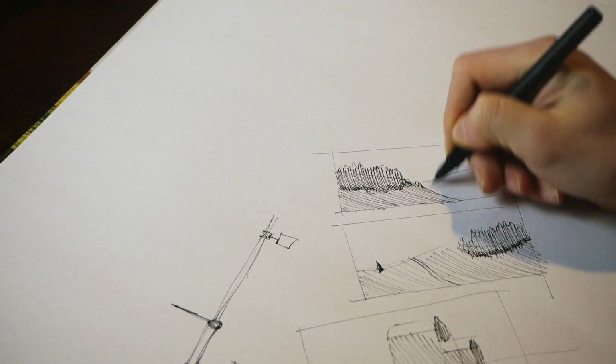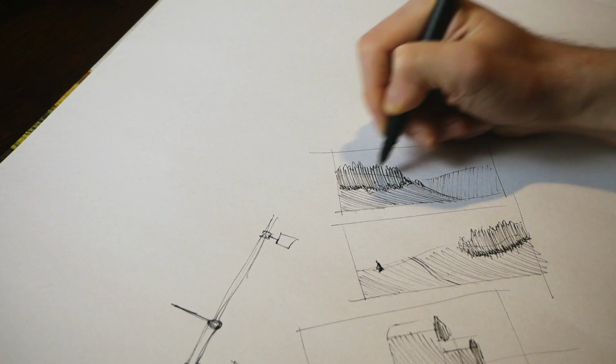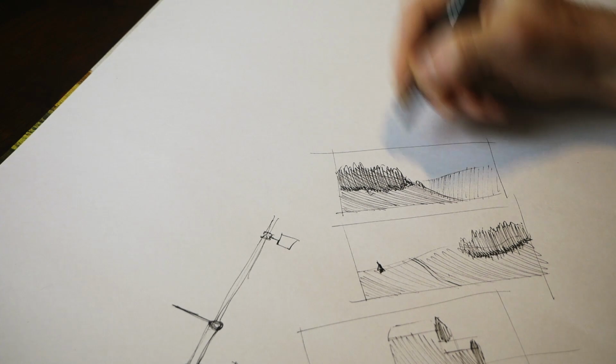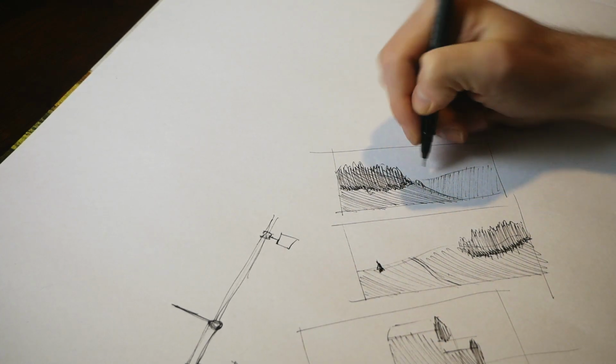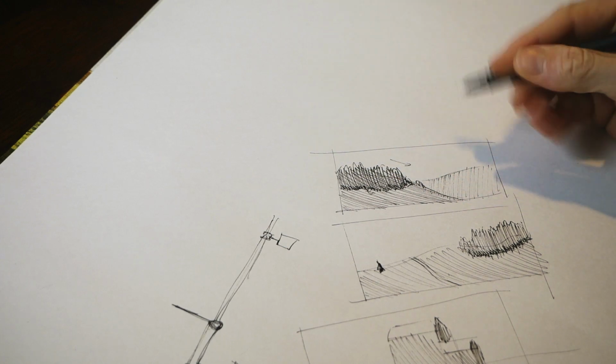And this distant hillside is a little bit lighter. So what you end up with is this kind of sense of space going backwards in the distance. So it's kind of travelling that way, away from us.